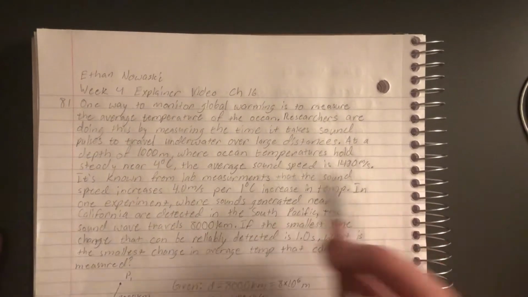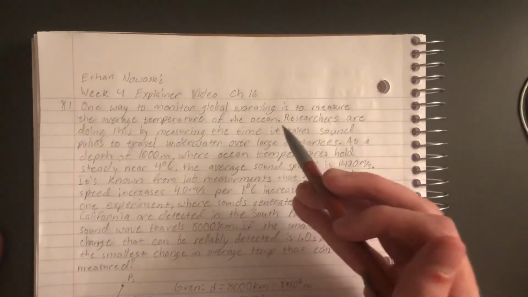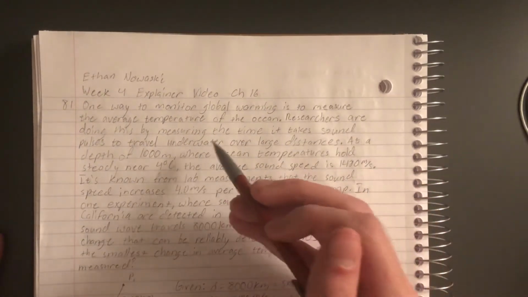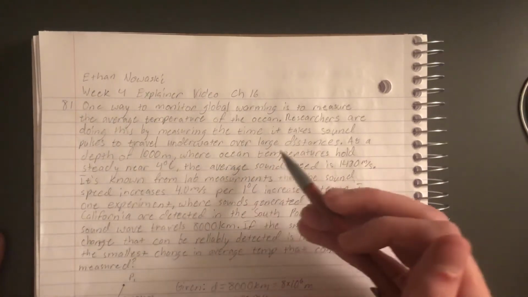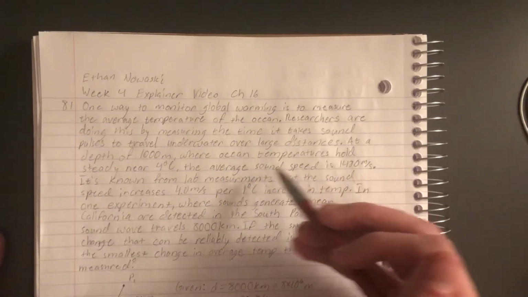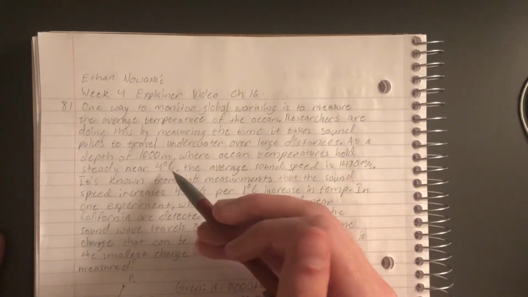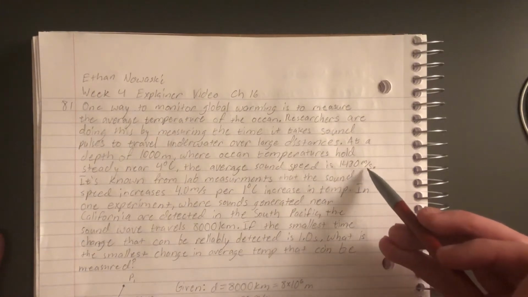The question asks, one way to monitor global warming is to measure the average temperature of the ocean. Researchers are doing this by measuring the time it takes sound pulses to travel underwater over large distances. At a depth of 1,000 meters, where ocean temperatures hold steady near 4 degrees Celsius, the average sound speed is 1,480 meters per second.